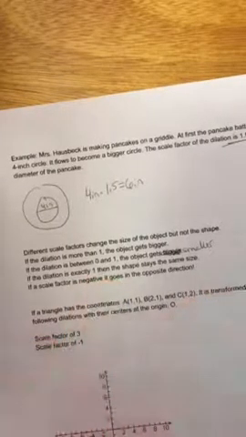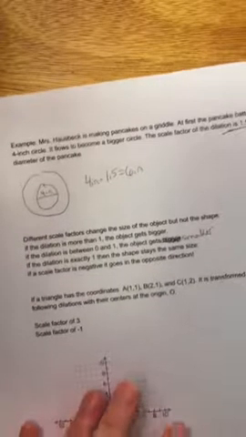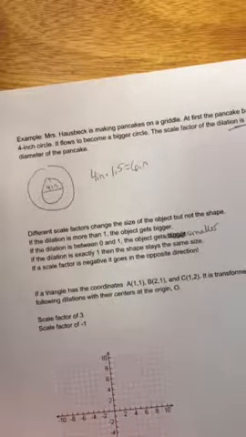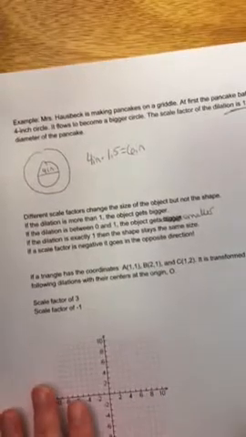Before we print them. If the dilation is exactly 1, then the shape stays the same, because if I multiply a number by 1, it stays the same, right? So the object isn't going to get any bigger or smaller. And if the scale factor is negative, it actually goes in the opposite direction, but it's like you're multiplying by a negative number. It just goes the opposite direction on the graph, okay? Which you'll see in the next example here.